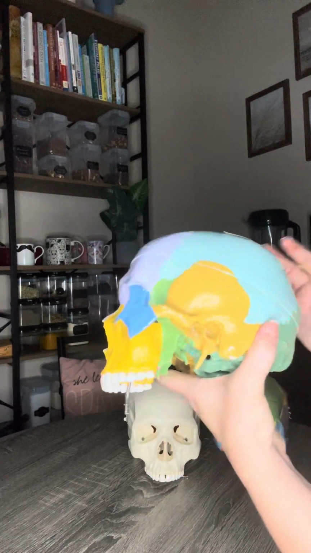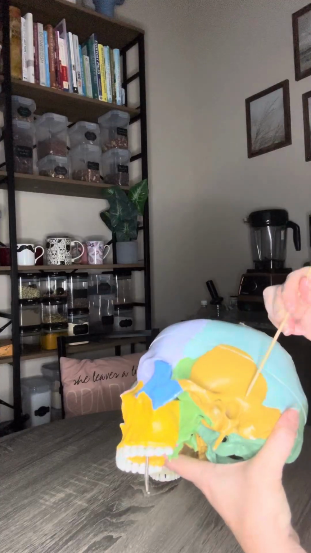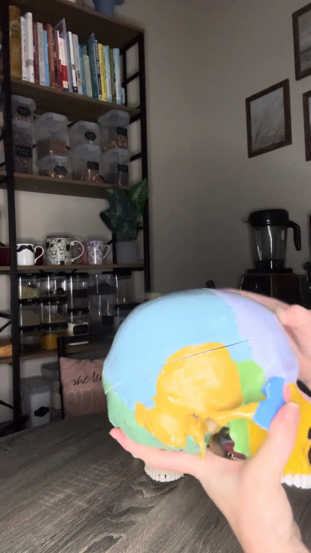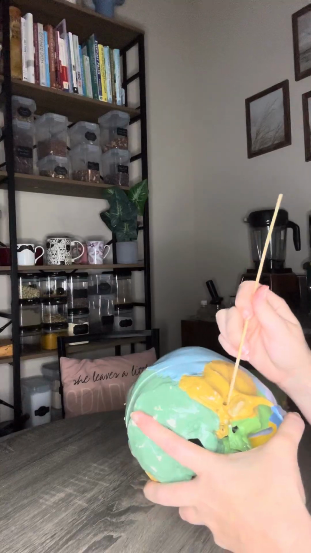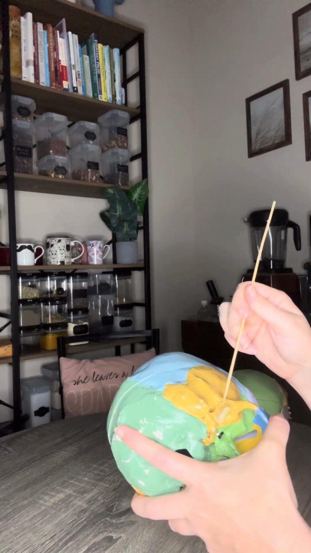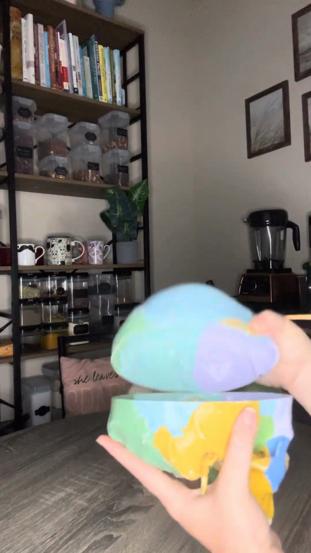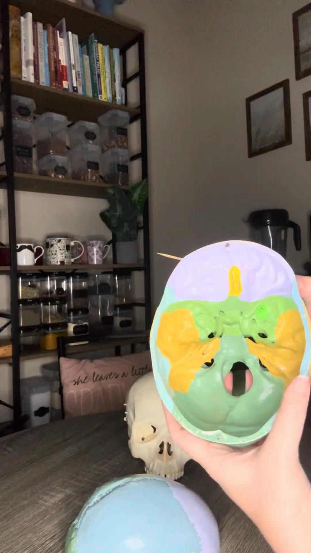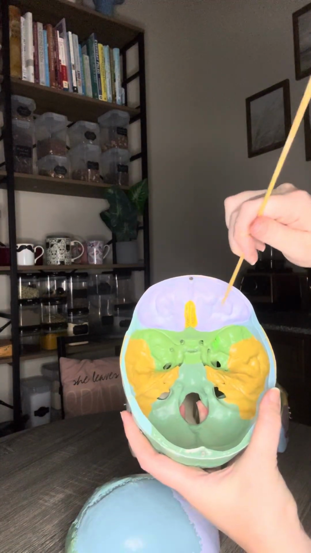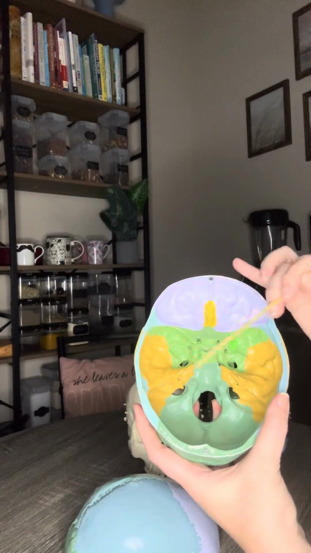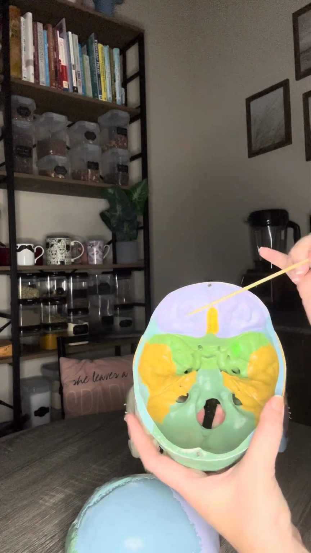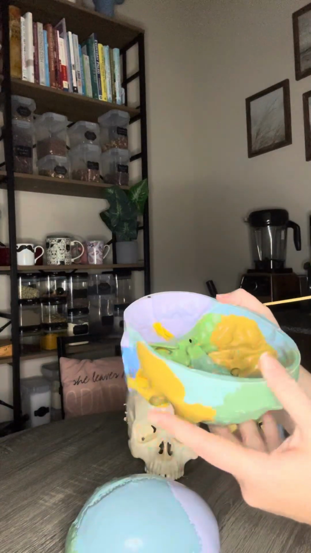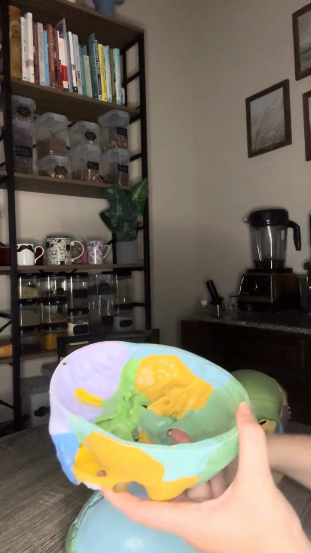When we look at the side, we see the temporal bone. We have one on each side. Notice that the temporal bone is also all of this in this color. You can also see it on the inside. Okay, so here we're seeing the frontal bone, the temporal bone, the occipital bone, and parts of the parietal bones as well.